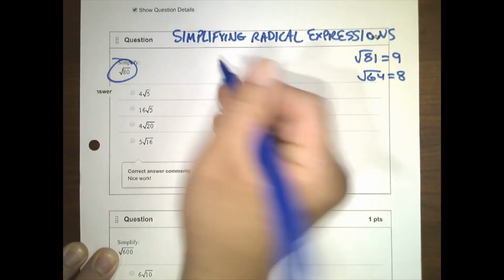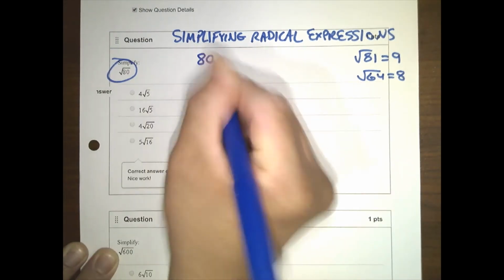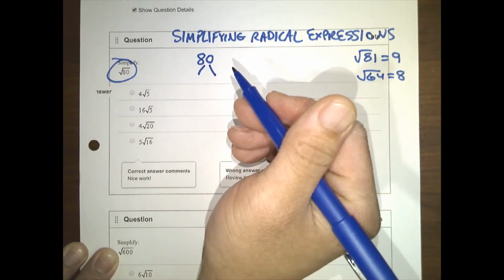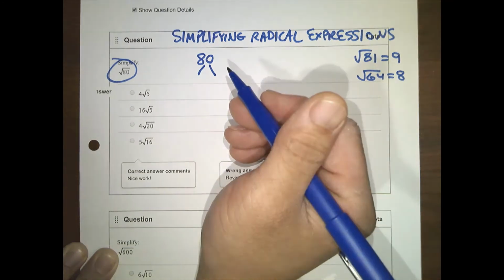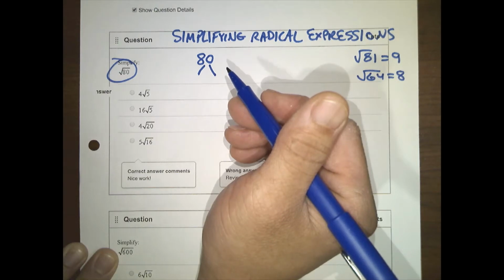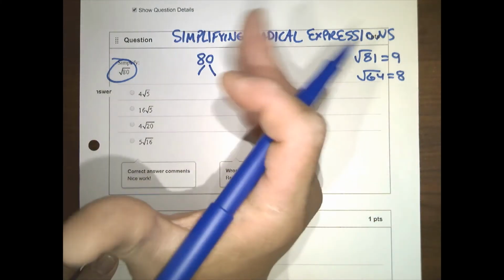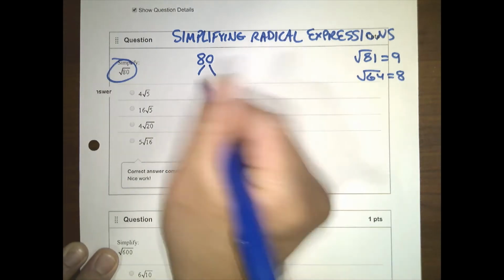I would use the prime factorization of 80. As you can probably tell, there are a lot of reasons why we would use the prime factorization of a number, such as when we were finding the least common denominator or the greatest common factor. We would want to go ahead and find the prime factorization of all of the numbers or all of the constants. So we'll do the same thing here.